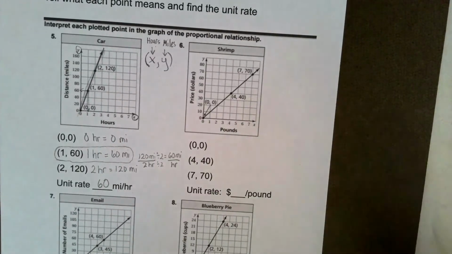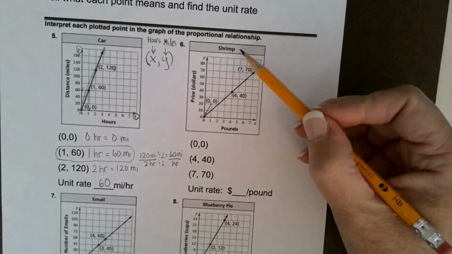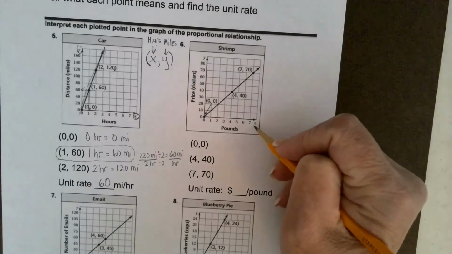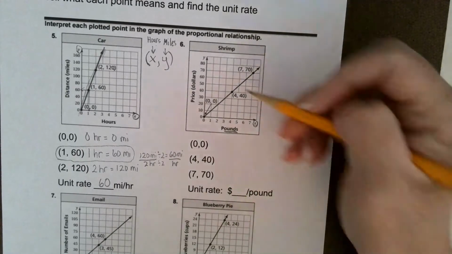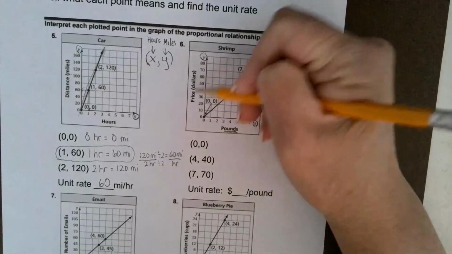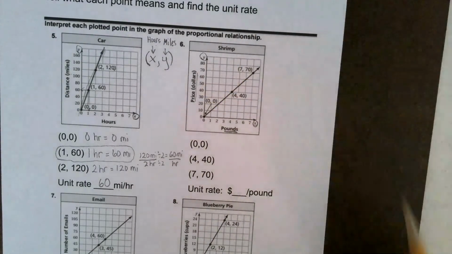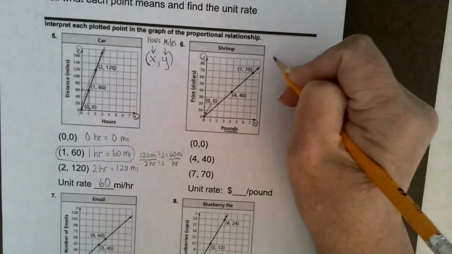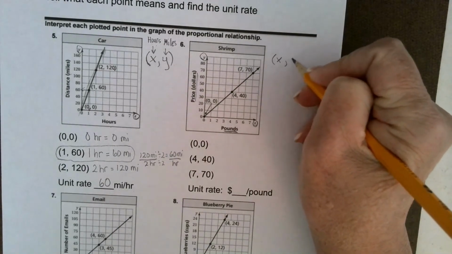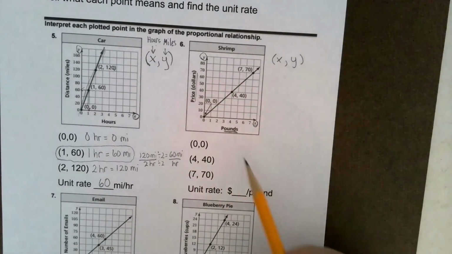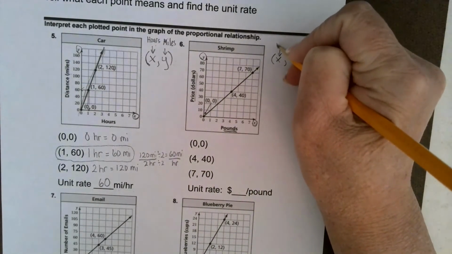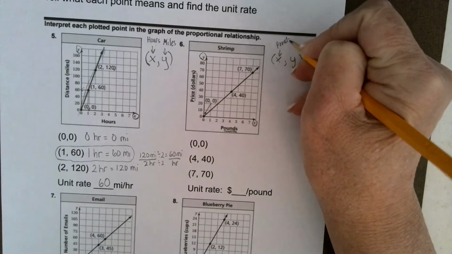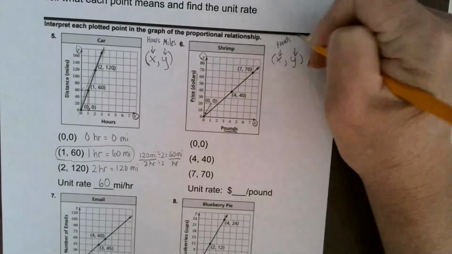Okay, the next one we've got shrimp, and our x-axis down here is pounds, and the y-axis is the price in dollars. And again, we've got our ordered pair. The x always comes first and then the y second. In this graph, the x is for pounds and the y is for dollars.